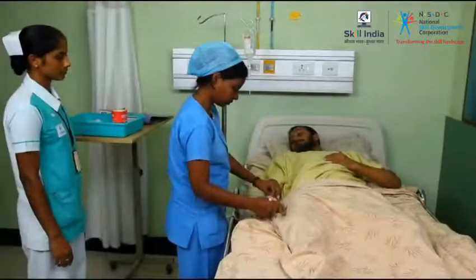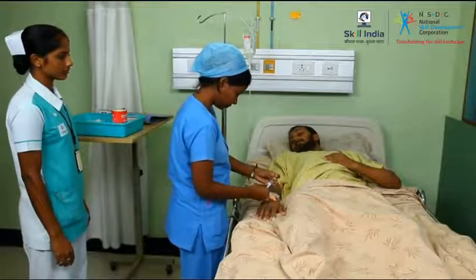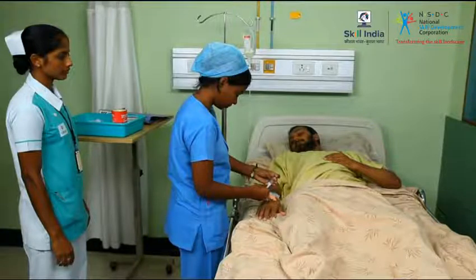Principles of safe drug administration. The main responsibility of administering a drug is held by the nurse attending the patient.